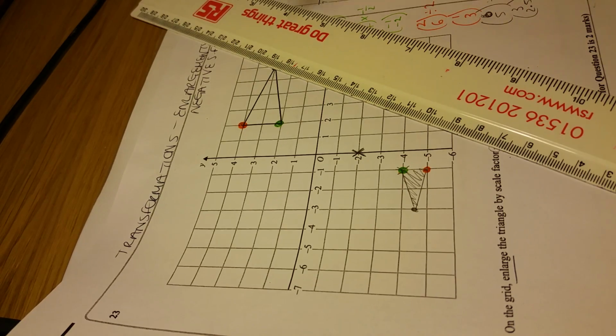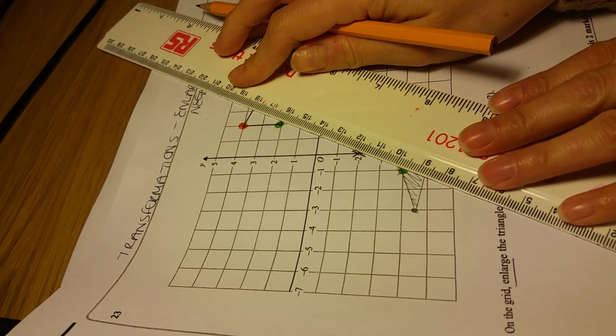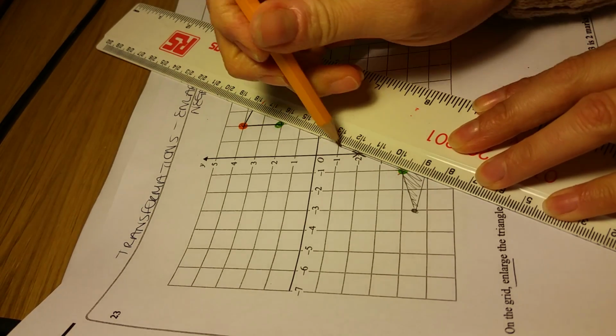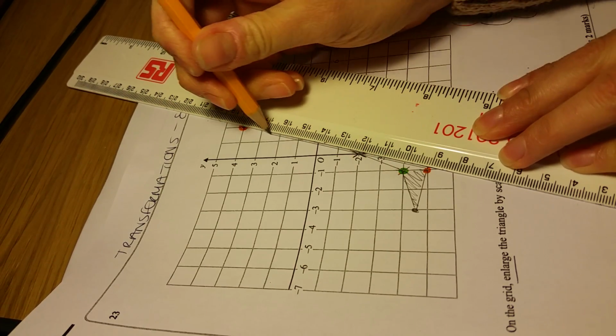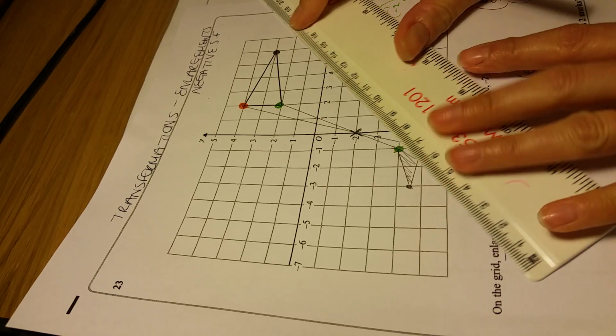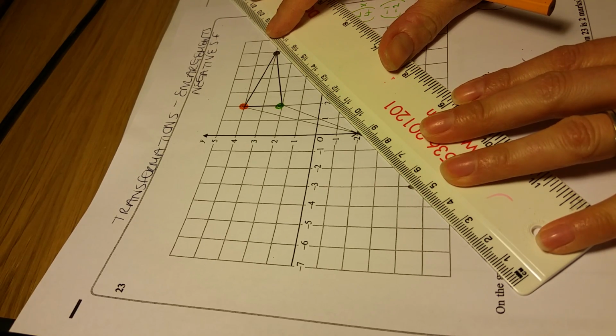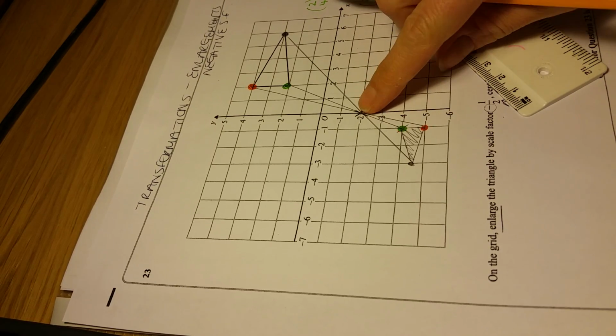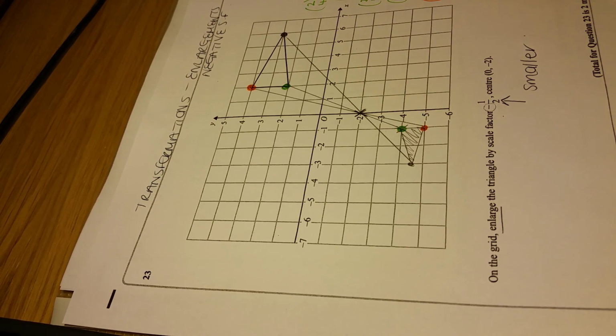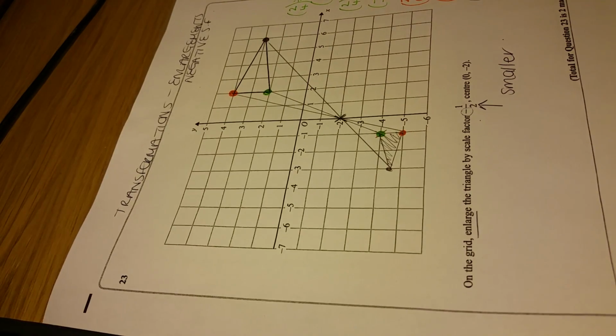Let's check you've done it right. Draw our rays. So green goes to green. Some people use a dotted line here. Orange goes to orange. And then grey goes to grey. And if you notice, if you've done it right, all of these rays should converge in the centre of enlargement, which they do. Anyway, I hope that helps.